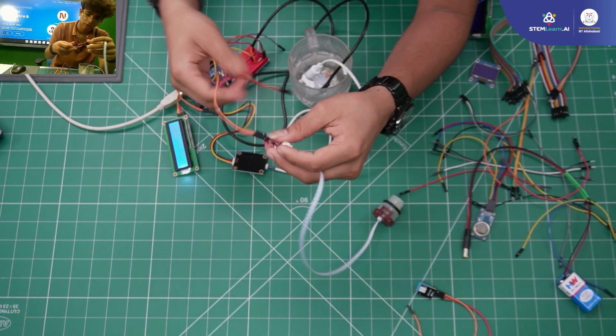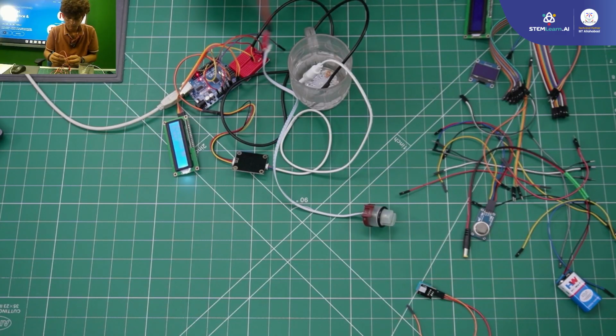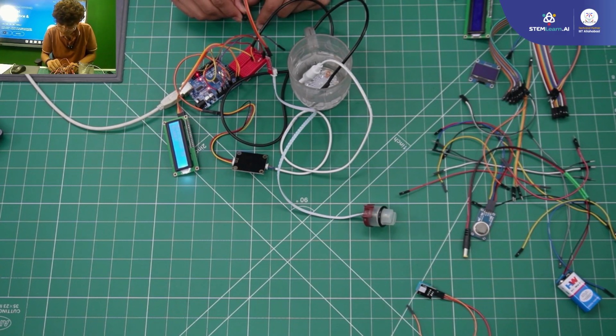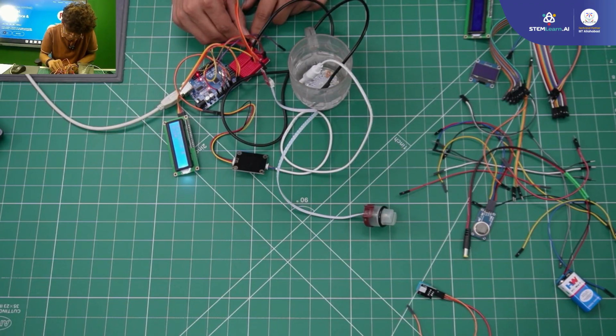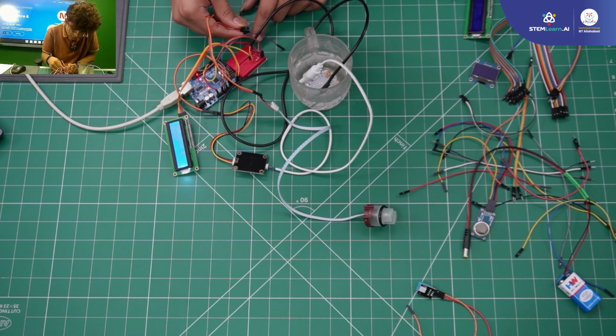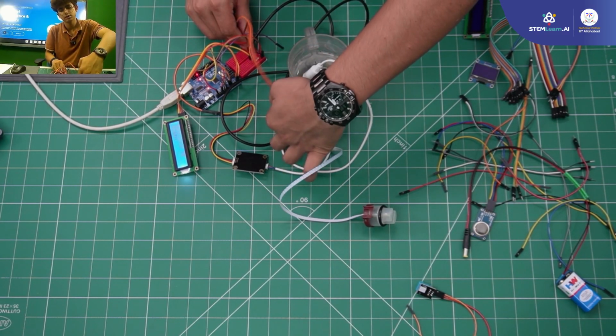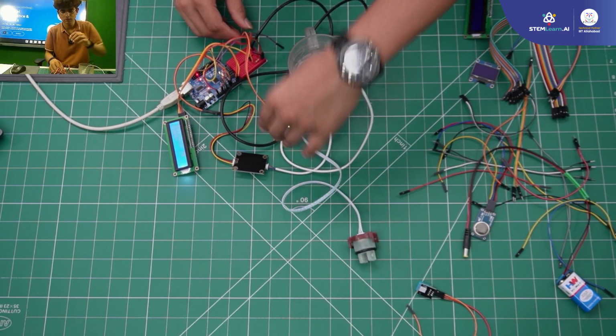Okay, now as we know, on our breadboard we are getting our 5 volts and ground anyway, so we will just connect this thing right here. As you can see, the LED has turned on, it means it's working.